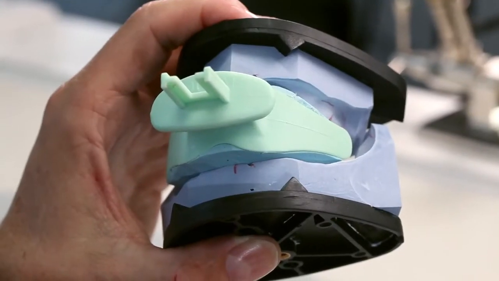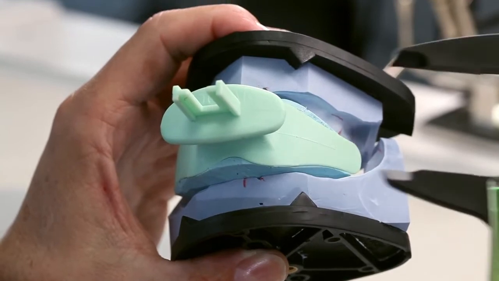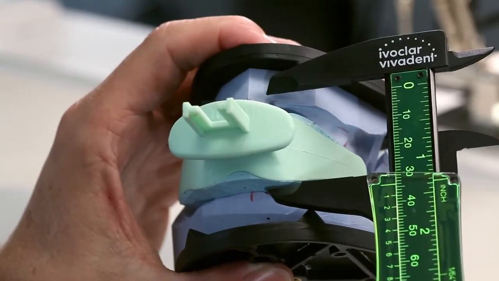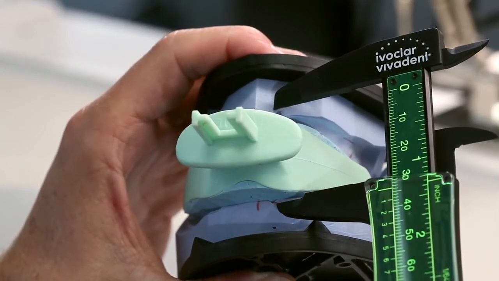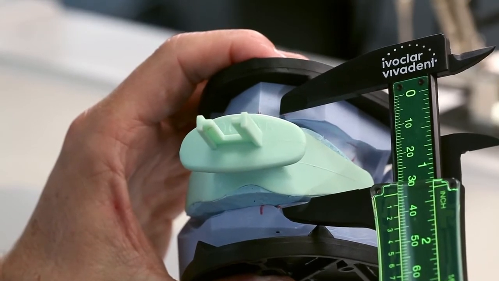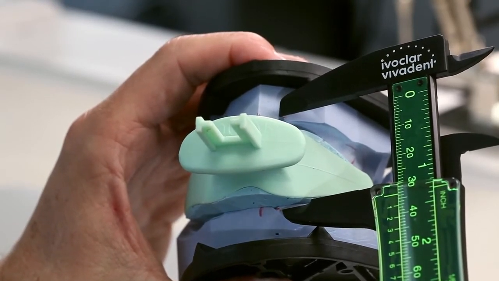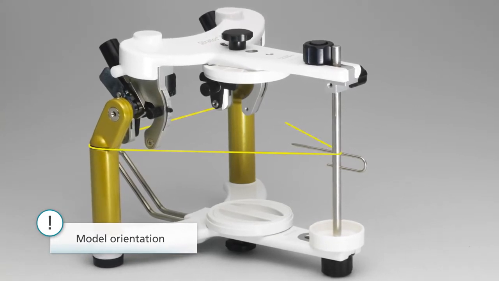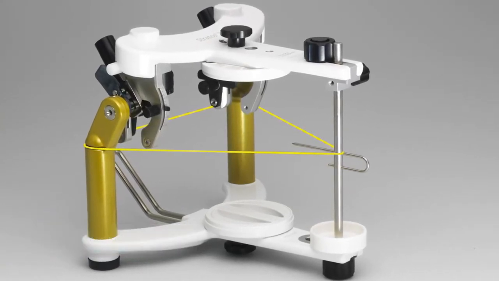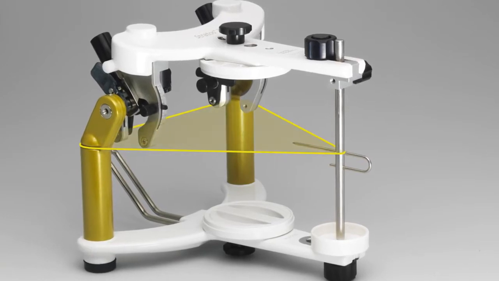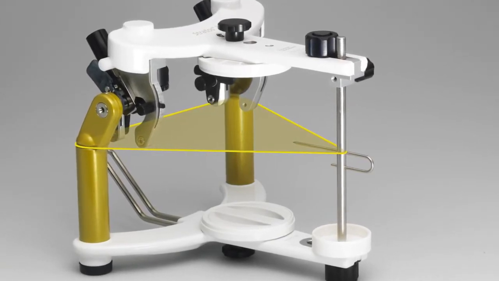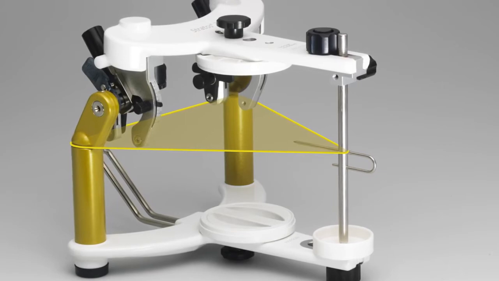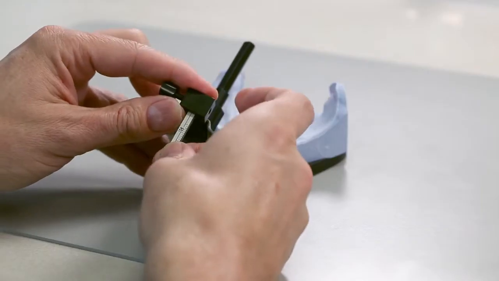The relation of the jaw models obtained with the centric tray corresponds roughly with the subsequent vertical dimensions within which the occlusion is built up or reconstructed. With the help of the horizontal guide, align the mandibular model in the articulator according to average values. This ensures that the models are positioned within the Bonneville triangle according to average values.